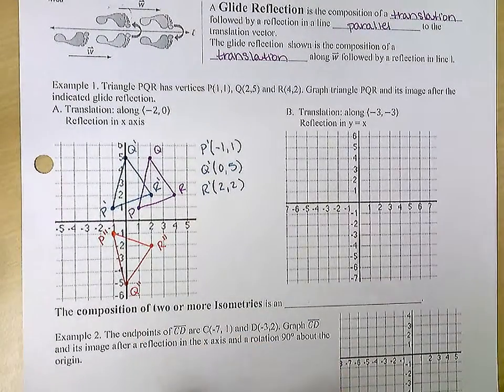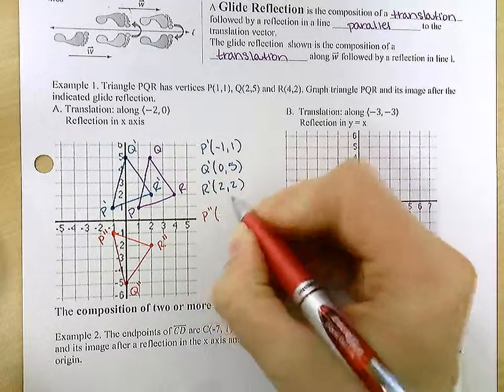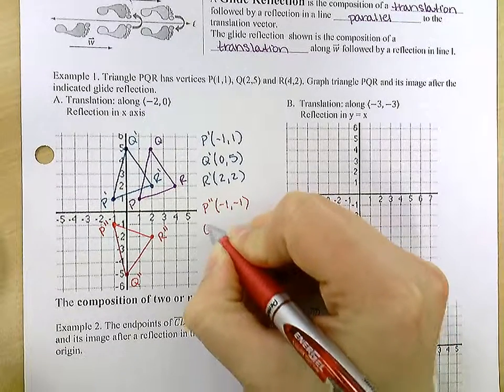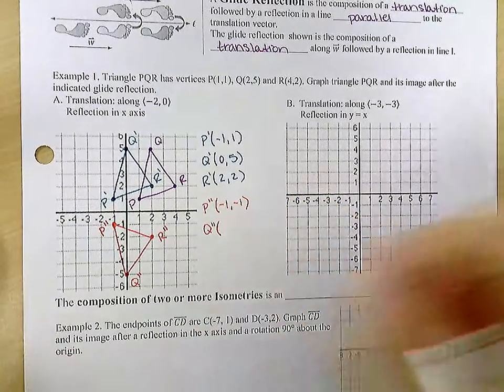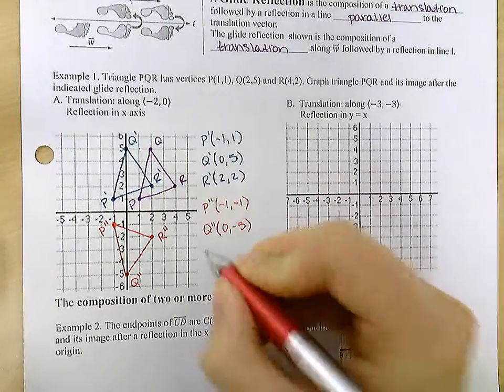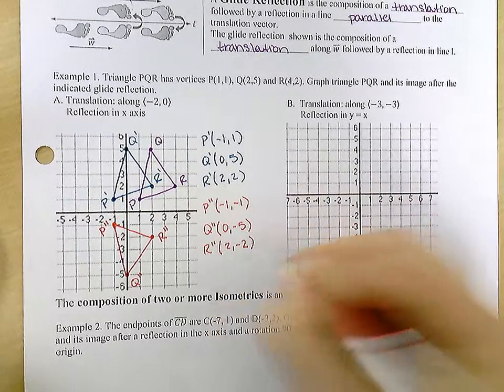Okay, then moving on to my double prime. I have P double prime is at -1, -1. Q double prime is at 0, -5. And R double prime is at 2, -2.